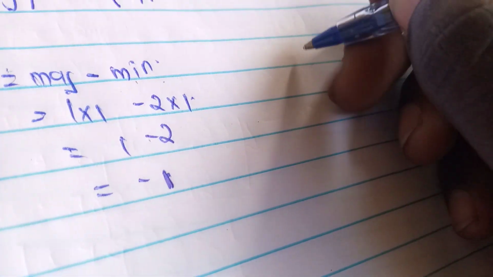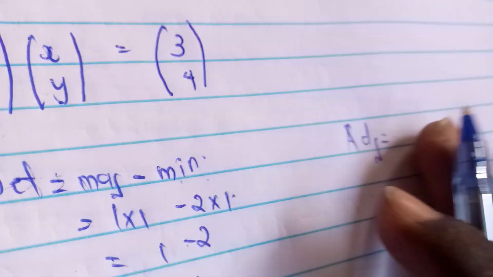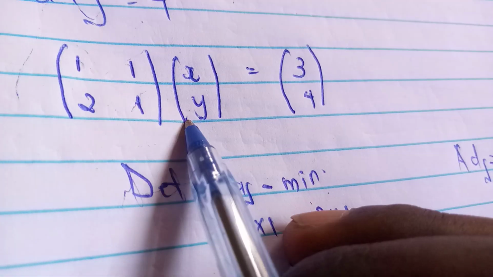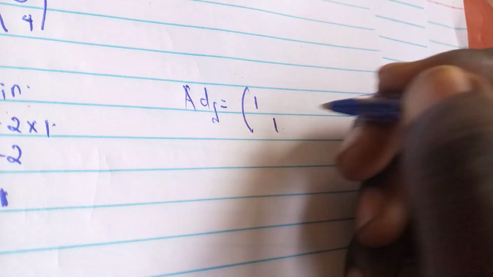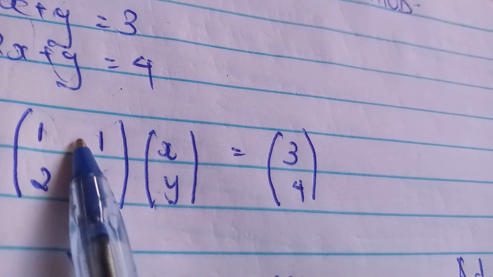Next thing is to get the adjoint. For the adjoint, this goes up and this comes down, so it becomes a 1, and down here it's a 1. And then the off-diagonal signs are changed.